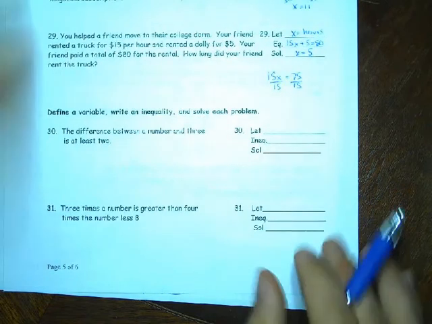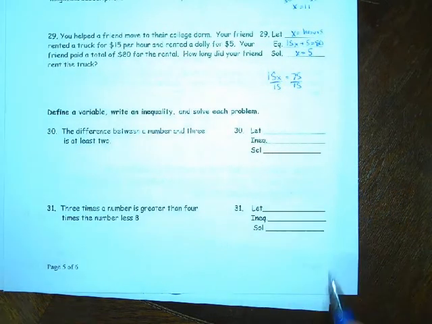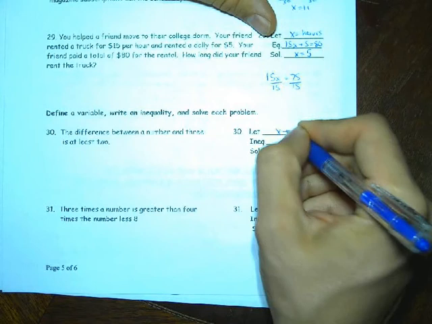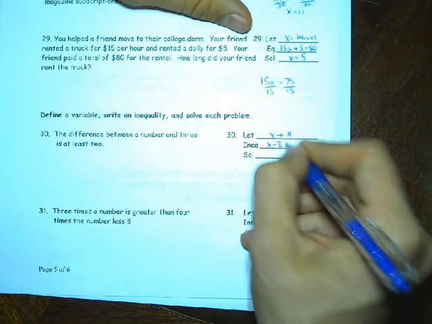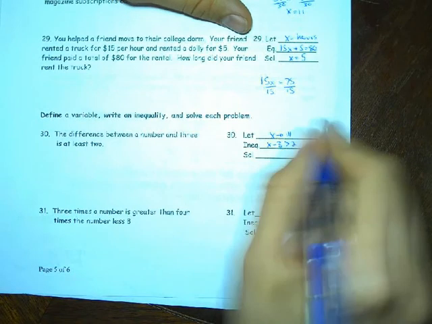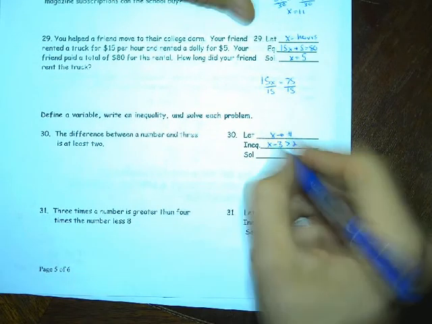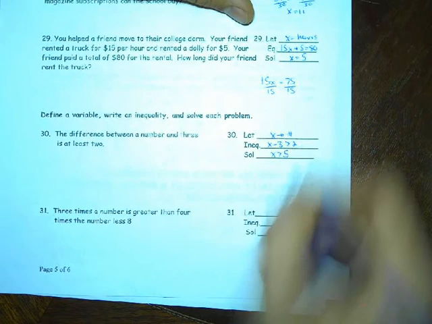The difference between a number and 3 is at least 2. So x is going to be my number. So the difference between x and 3 is at least 2. If I add the 3 to both sides, x is greater than 5.